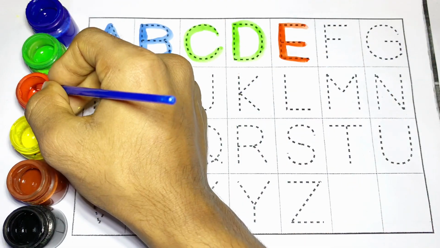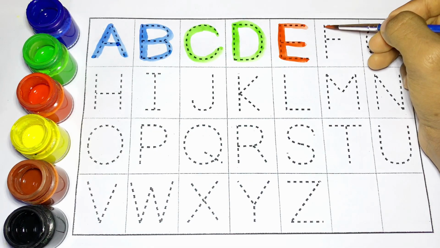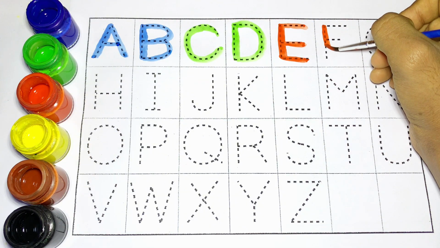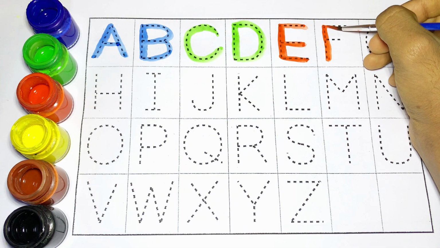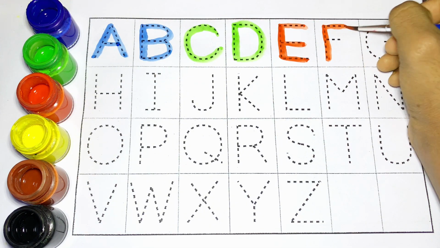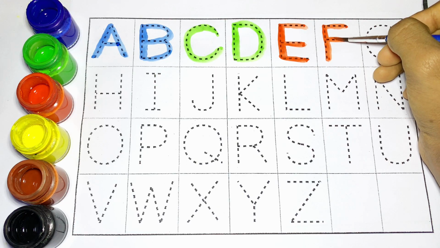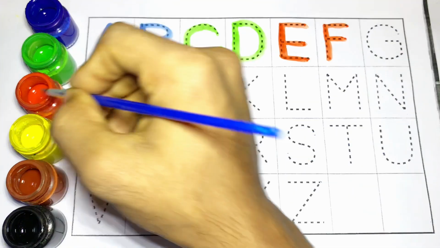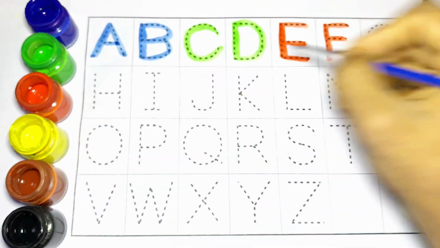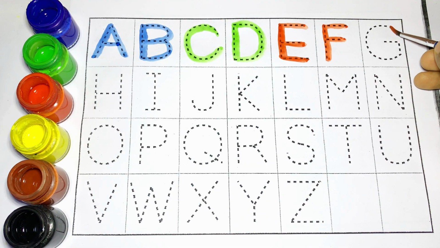Kids, again use red color and draw F. F for fish. The alphabets of F. Kids, now draw G. G for God, and again use red color.